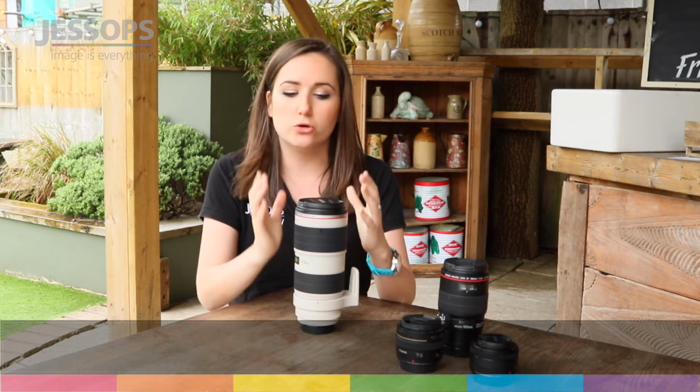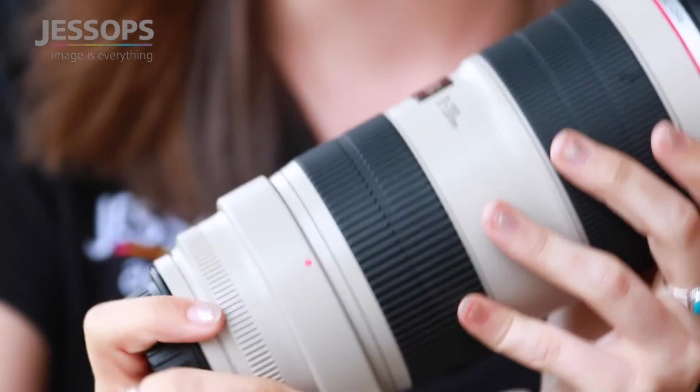Now the nice thing about this particular lens is it also has an aperture of f2.8 which is constant. So even if you're zooming into 200mm, you can still use f2.8 to really create that shallow depth of field and get an amazing look to your images.